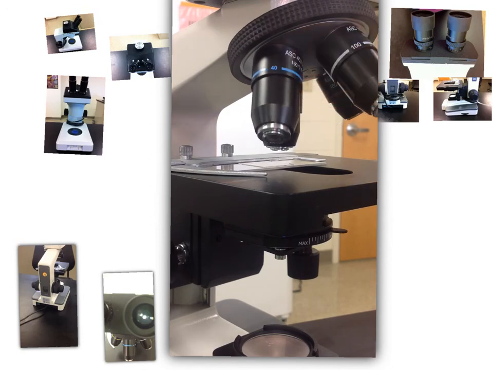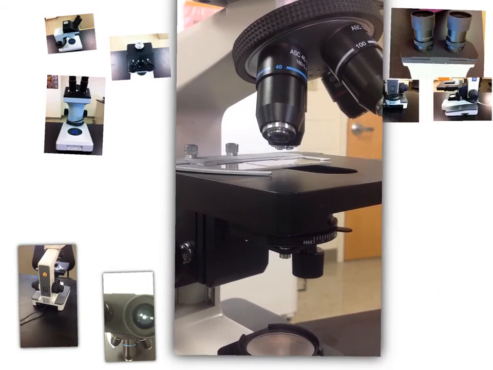Now, something I didn't do here that I want to point out. If what you're trying to see is not there, you're going to want to move your slide to that center. You're going to want to move your slide a little bit over and either back and forth, up and down, just to make sure that it is in the center. My organism happened to be right there, so I didn't have to make any adjustments.